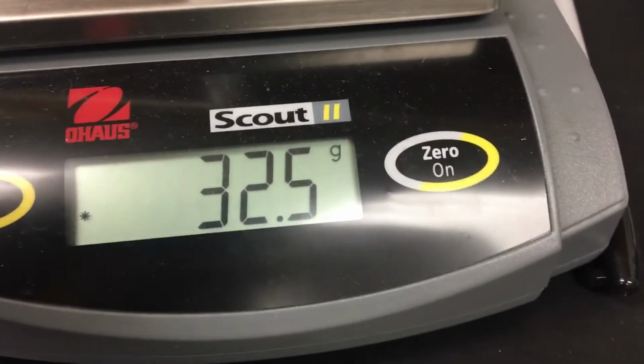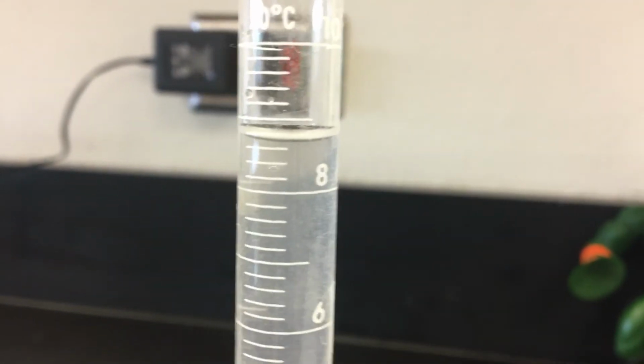So what should be the density of salt water? It's not just water, it's salt water. A couple of bubbles there. There you go. Did I do the mass? So there you go. That's your salt water.